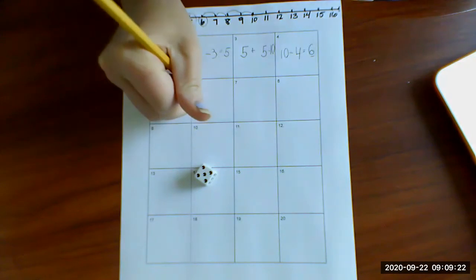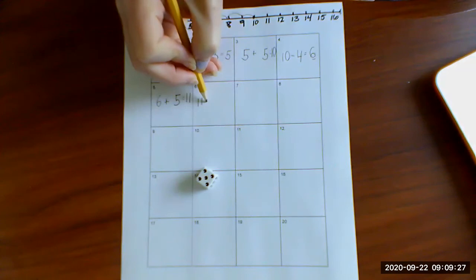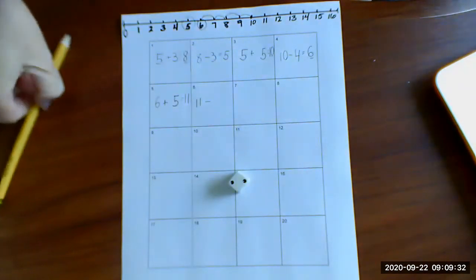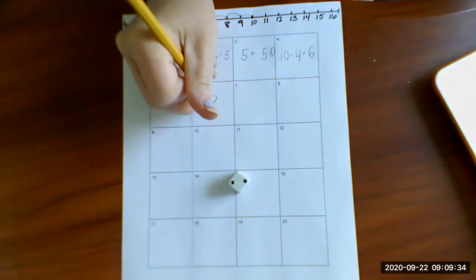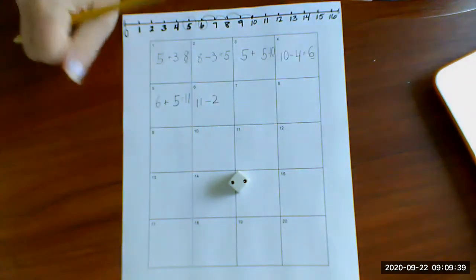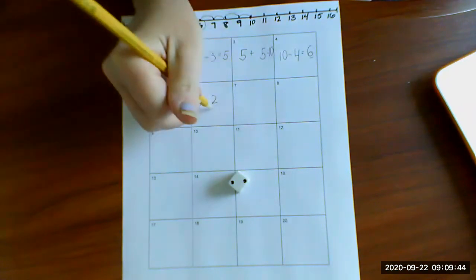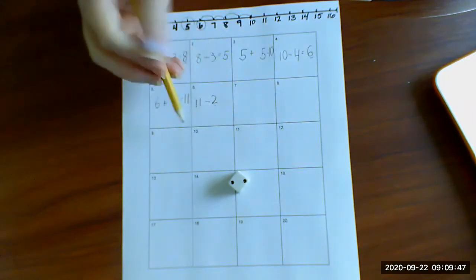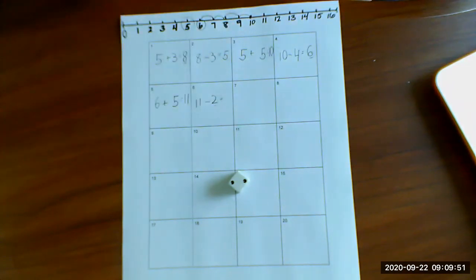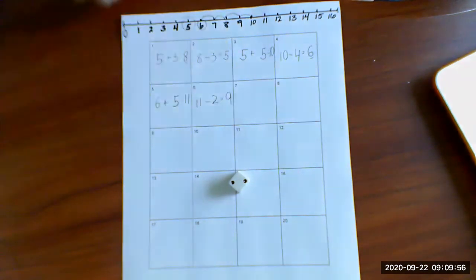So I'm going to start at 11. And now, because I used addition last time, now I'm going to be using subtraction. Take away 2. 2 beats, 11, 10, right? It's quicker to count backwards when I'm only counting back 2 than it is to count up to 11. So 11, take away 2. 9.